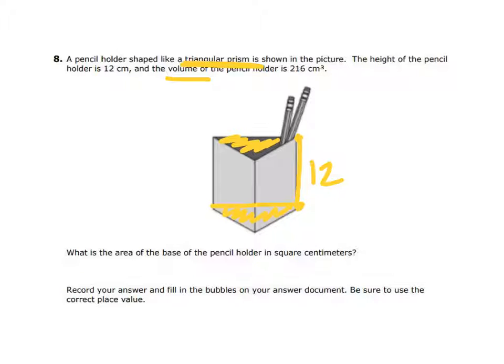I know that the volume of the pencil holder is 216. I want to find out what is the area of the base, or what is capital B. Now we call this working backwards, or dissecting the formula. So it's a prism, so I know I have V equals capital B H. So I need to plug in what I know.